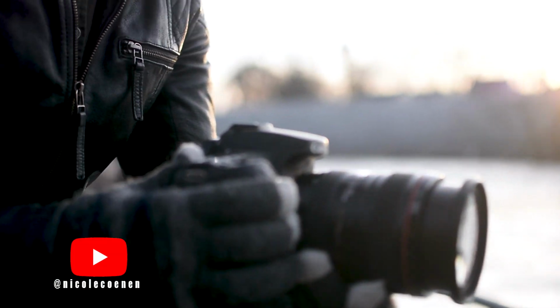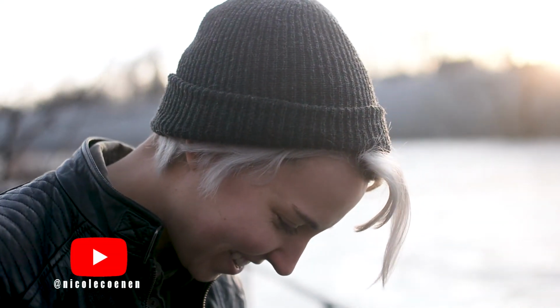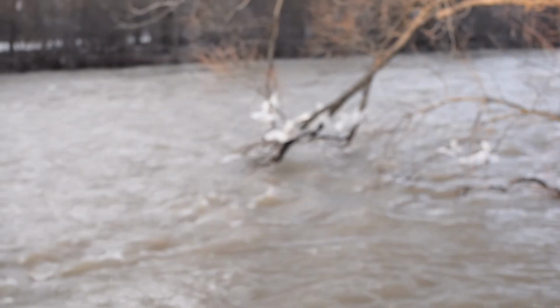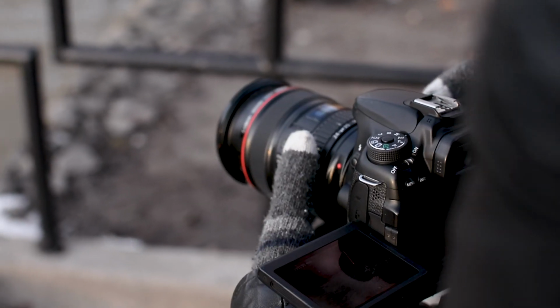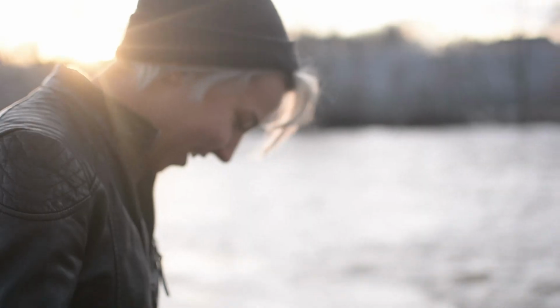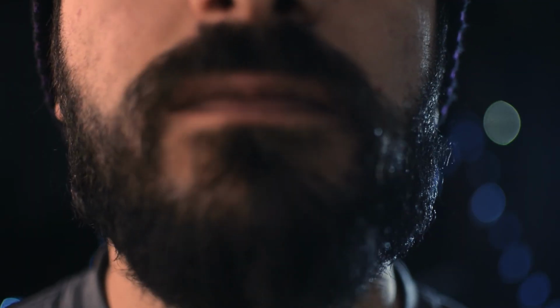So go, get out there, go for a nature walk and go shoot some water. But please stick to the rivers and the lakes that you're used to. Don't go chasing cascading water near steep inclines. It's dangerous. Woo!